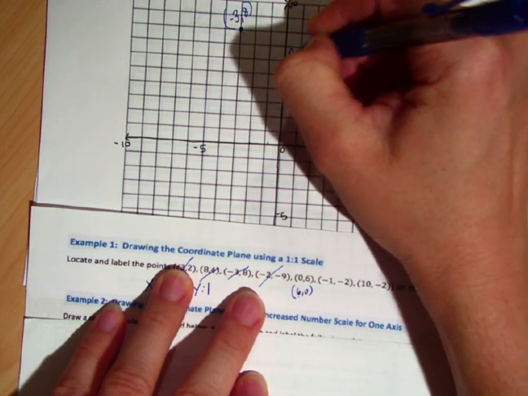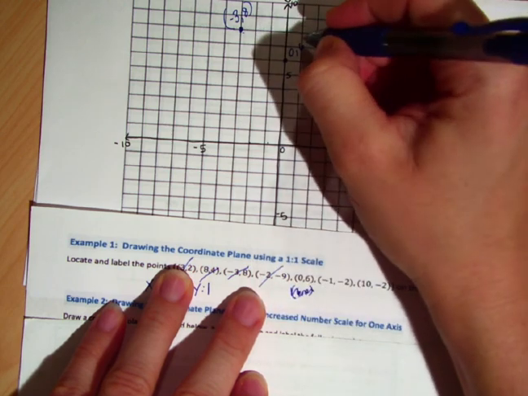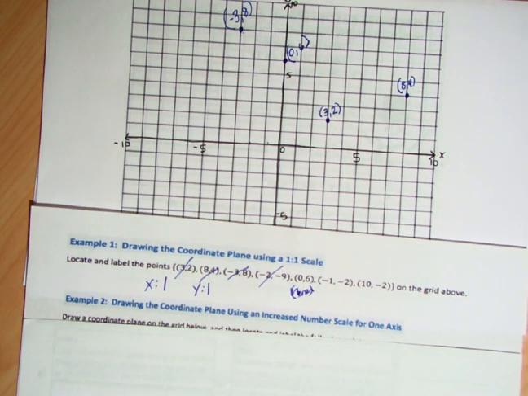Okay, that's a little bit tricky, but I just got confused right there. It's a little bit tricky, but we'll get to that as we move on to our distance. Okay, let's go ahead and move on to the next example for the sake of time. We might graph the rest of those later in class.